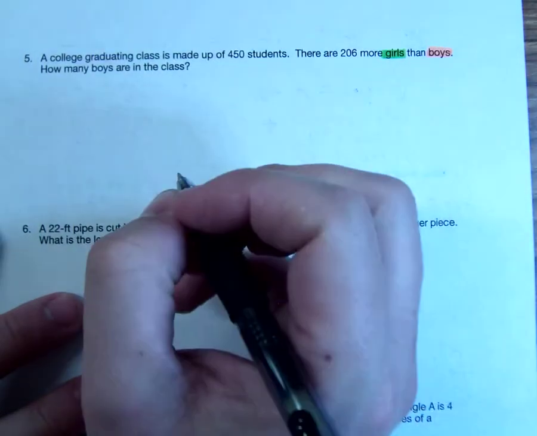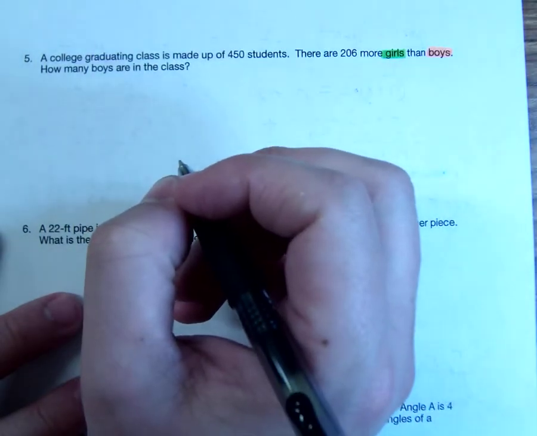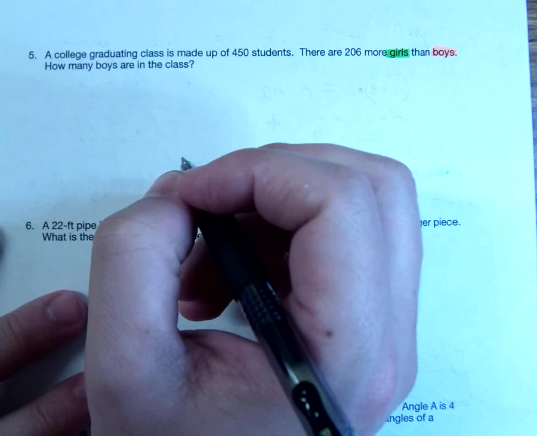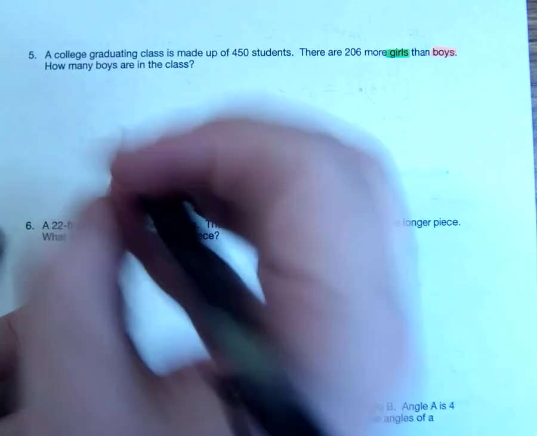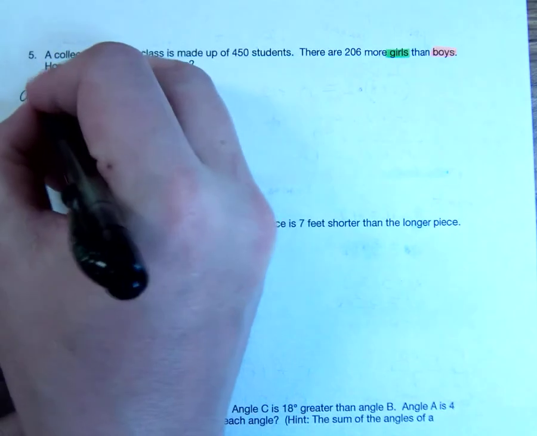G for boys and B for girls? Yeah. Obviously, that is a terrible idea. Since variables can be any letter you want, use letters that make sense. Let's say G is the number of girls.